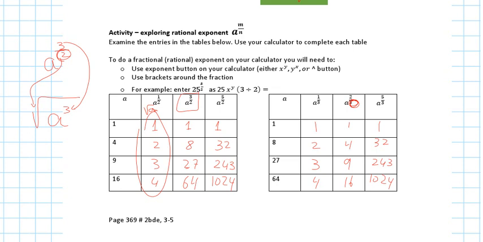Now, is this going to work all the time? Yes, it is. It's going to work all the time. When you have something to the power of, give me any power. Any power. Something over something. 7 over 12. Okay. So, if I want to write this as a root, that's going to be the 12th root of A to the power of 7.